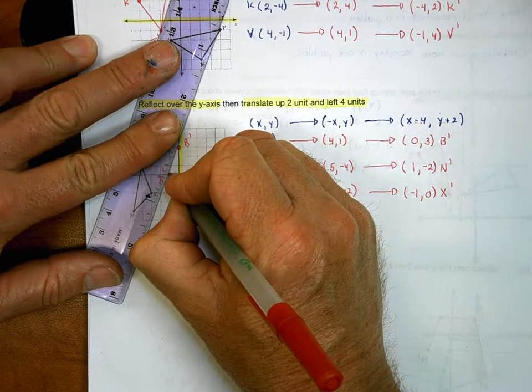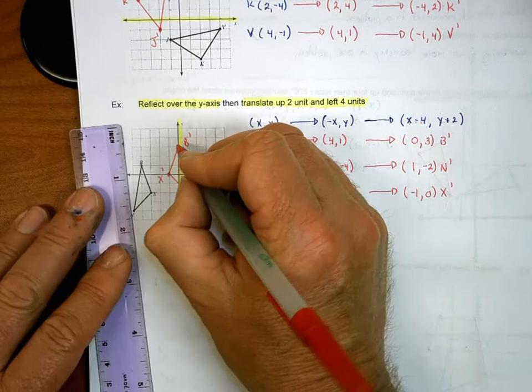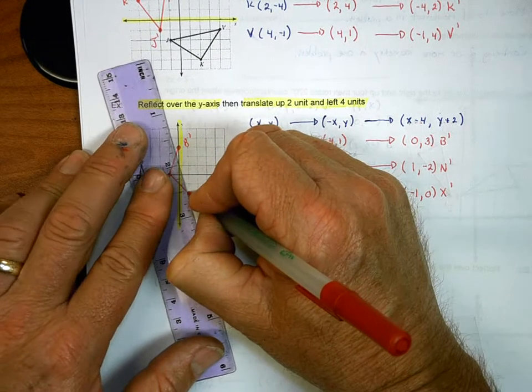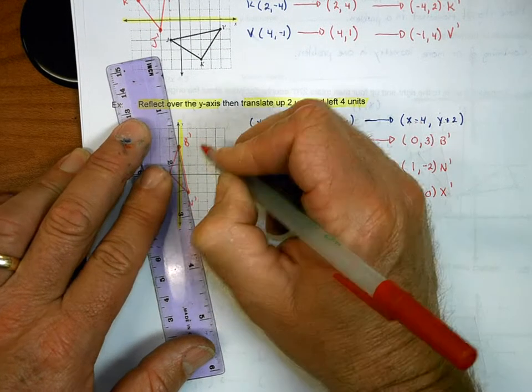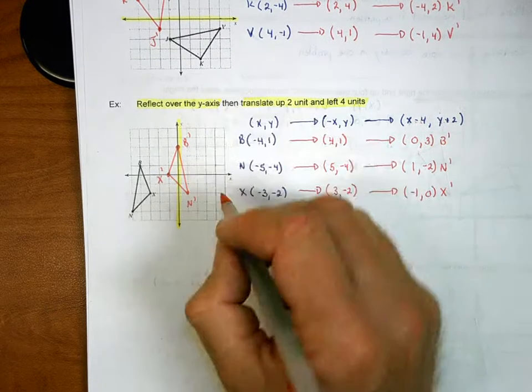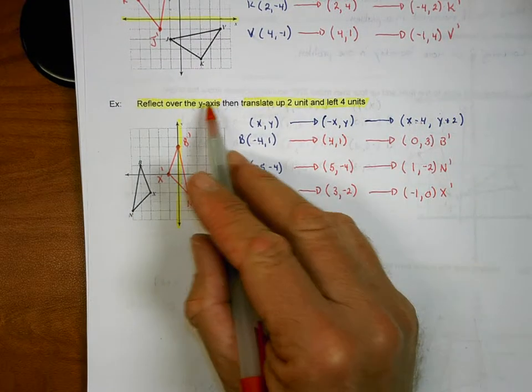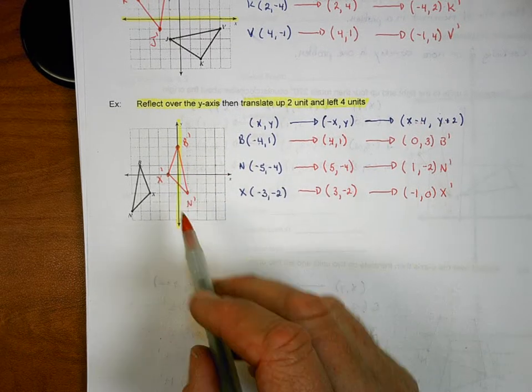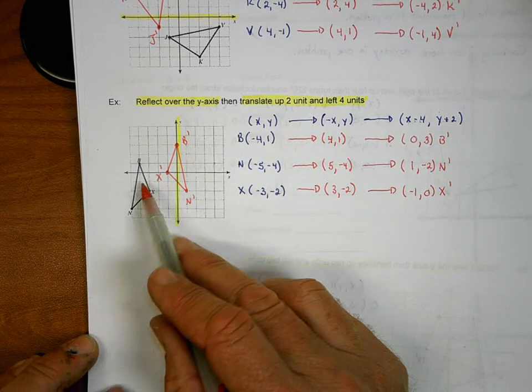What's a double movement called if you do more than one movement at a time, Kaylee? Kaylee, seriously, I've asked you the same question 3 times. Yeah, composition of isometries. When you do more than one movement, it's called a composition. You could see that would be my image of my pre-image, okay?